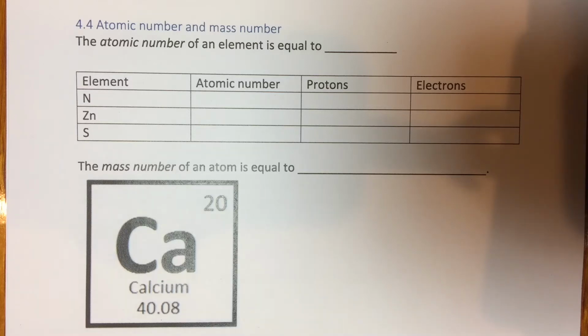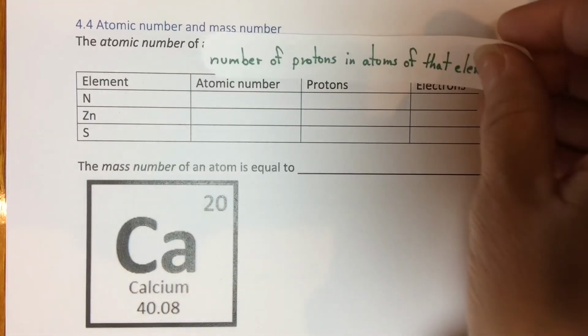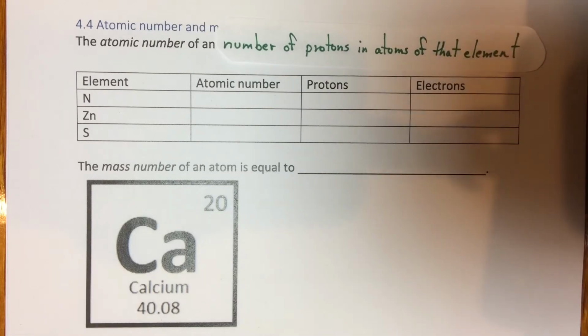Okay, so now we're going to talk about atomic number and mass number. Let's start with atomic number. Atomic number is the number of protons in an atom of that element. So if an atom has 6 protons, it will be carbon. That's how we decide what kind of an element it is.